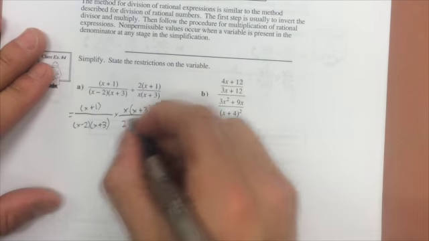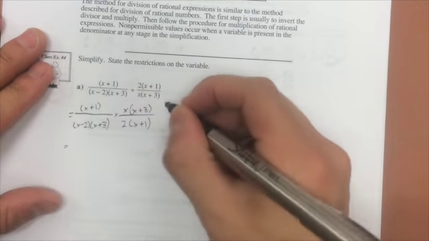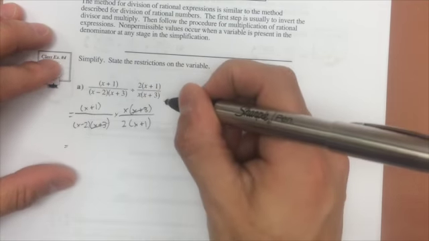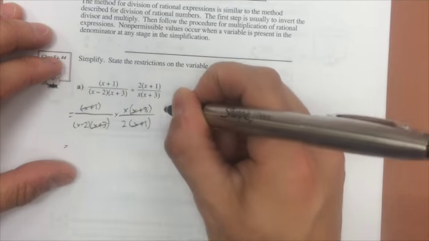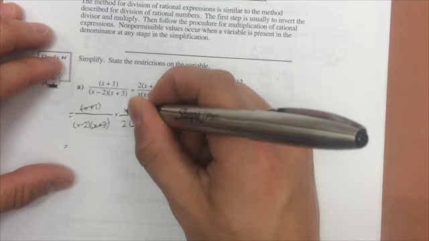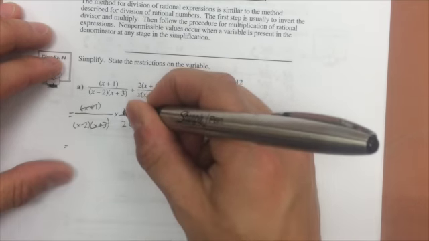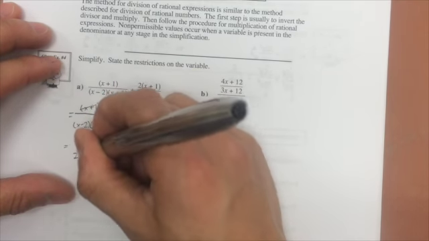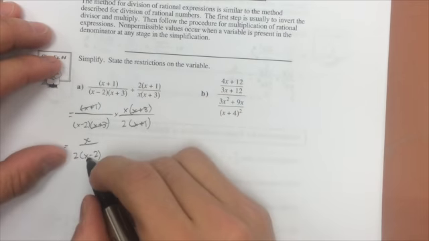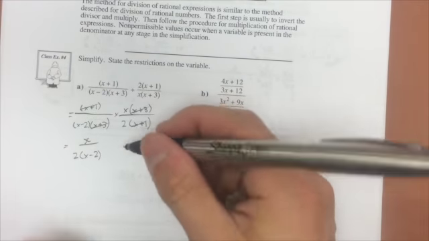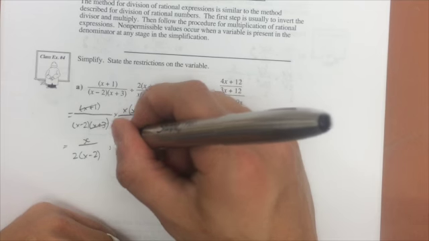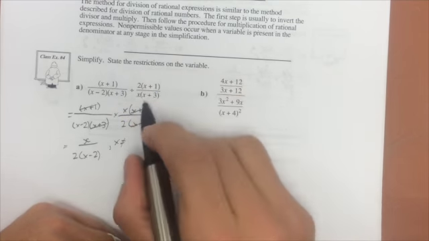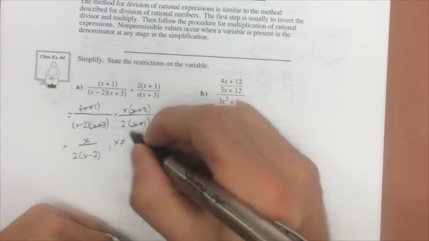All right, now what we can do is we can cancel out our common factors. So I have x plus 3 and x plus 3 here. I have x plus 1 and x plus 1. And I'm only left with x right here. And so my final answer is going to be x over 2 times x minus 2. And we're saying our restrictions are that x cannot equal, we had negative 3 to begin with right here.